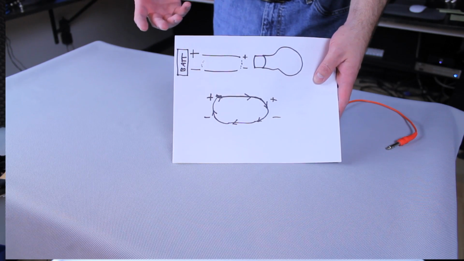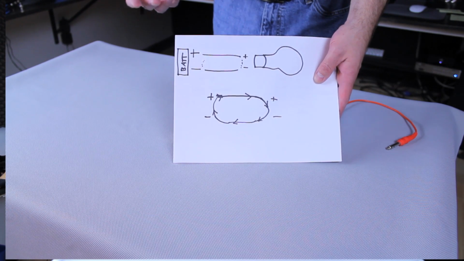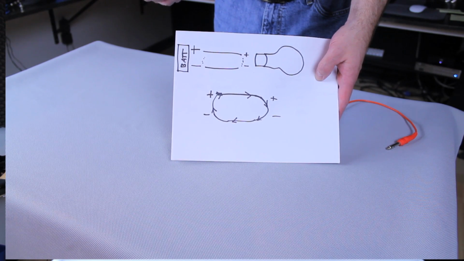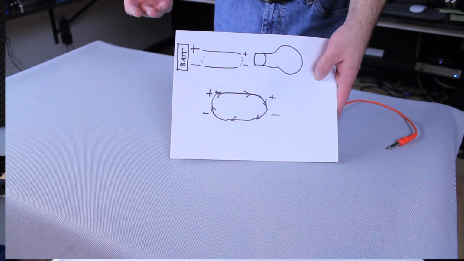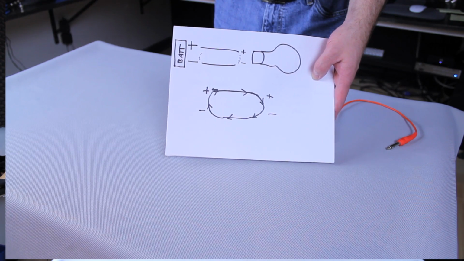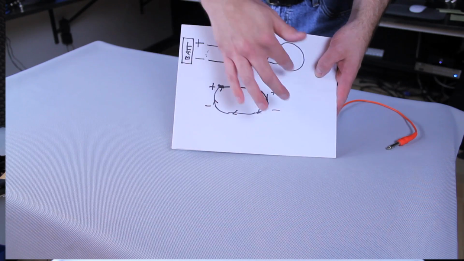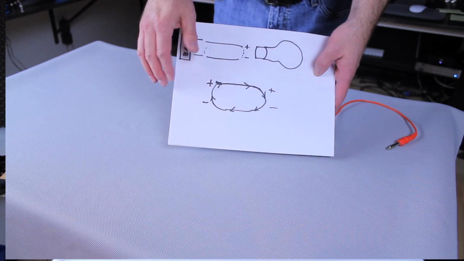With analog audio, it's the same thing. It's an electrical signal. Now, there are other ways to transmit audio from place to place, and that's fiber optics. But the general rule is the same with any kind of audio. You must create and finish the loop.